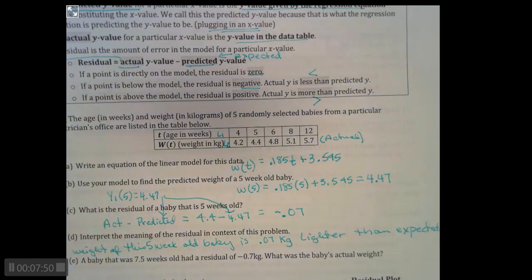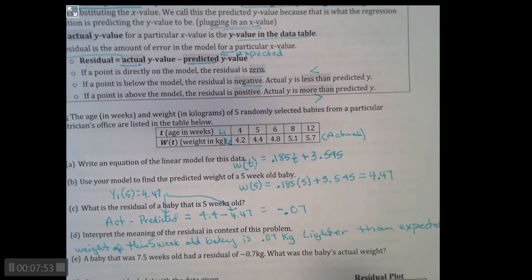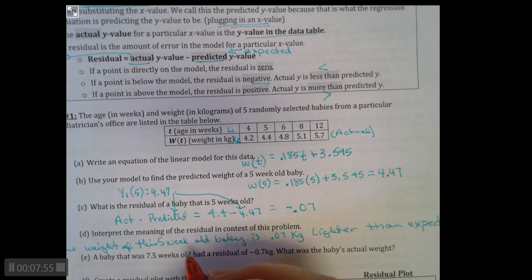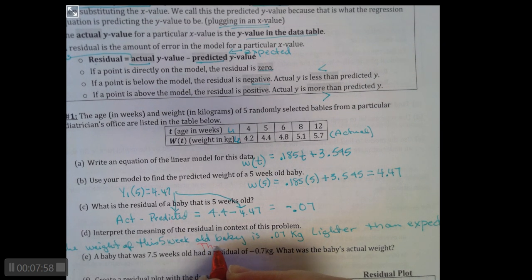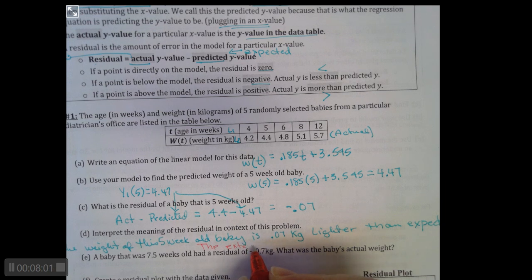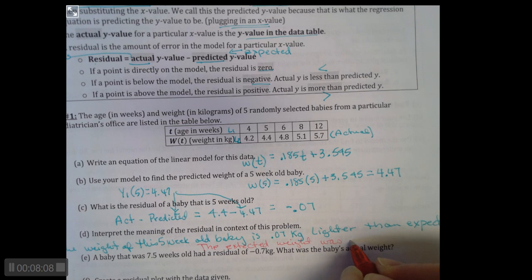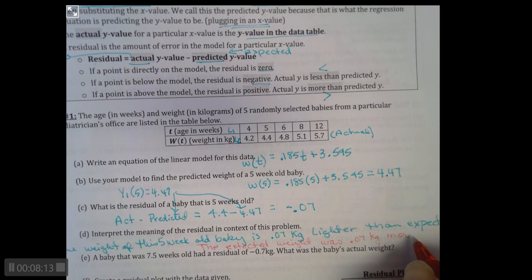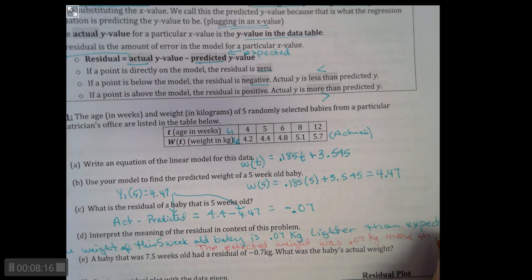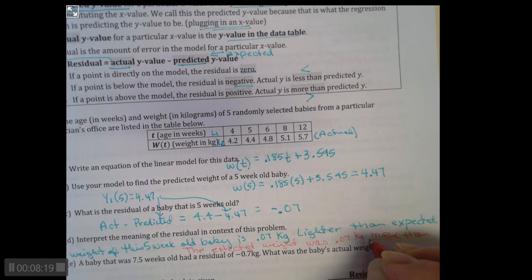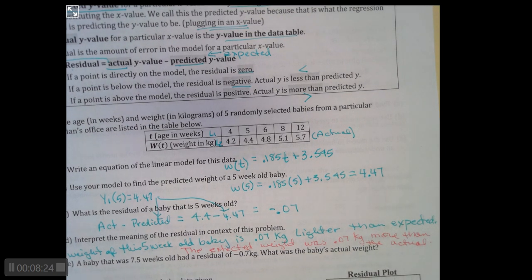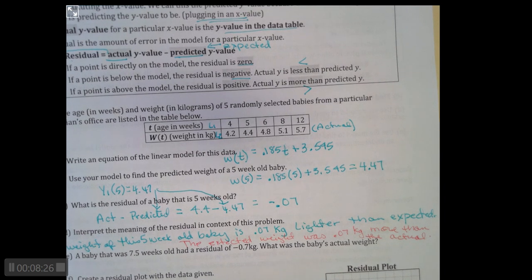The other way it could be said, just so you know, there's 2 different ways to look at it. You could also say the expected weight was 0.07 kilograms more than expected, than actual weight. Okay, more than the actual weight. I don't have room to get it in there.